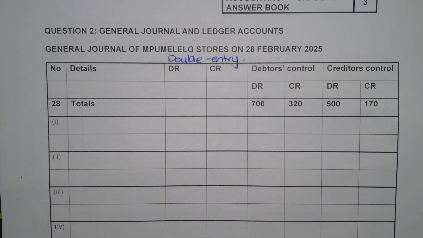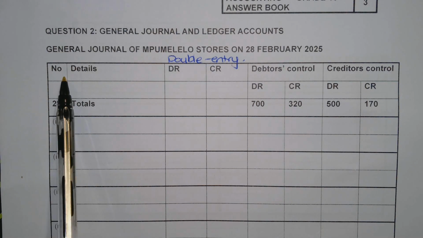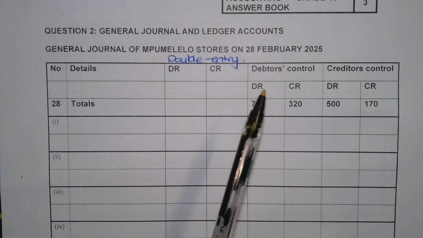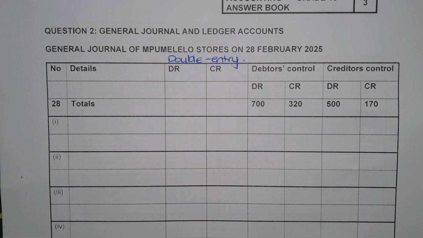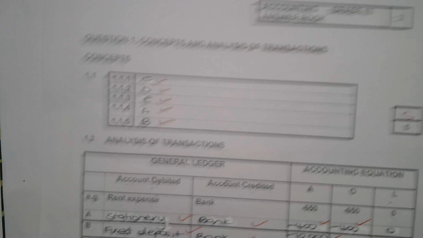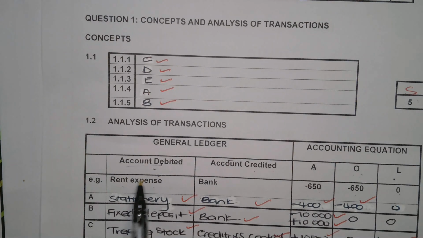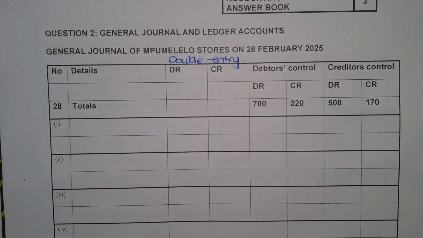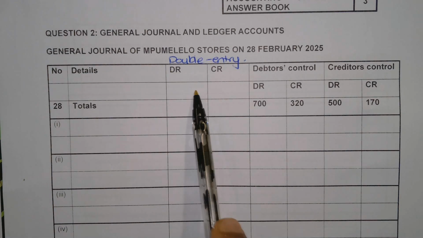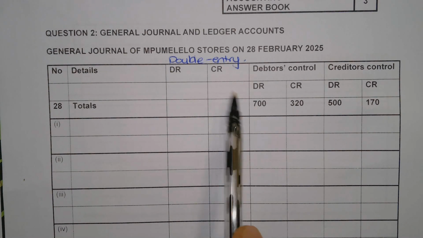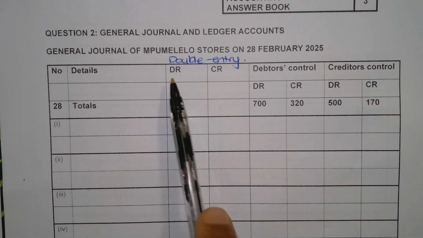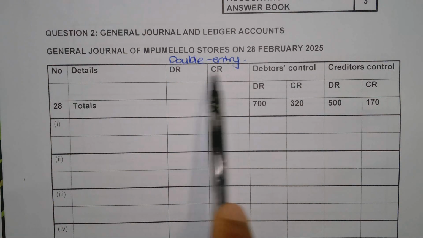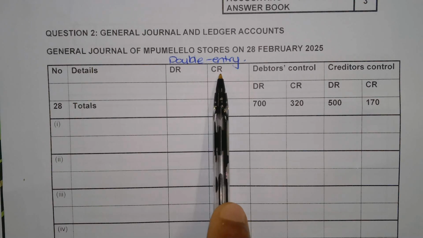Now, what is different with the other one is that they told you account debit, account credit. You remember that format? They said account debit, account credit, and then they said accounting equation. In this case, they're just telling you debit and credit. Do you understand? So it's still account debit, it is still account credit.